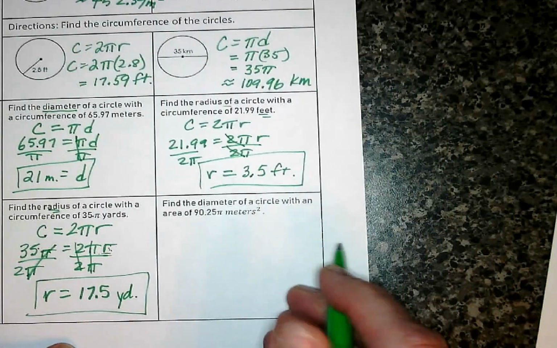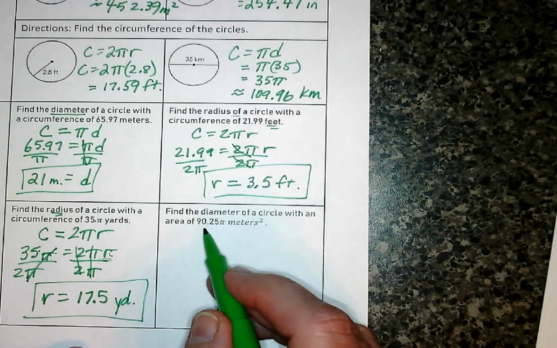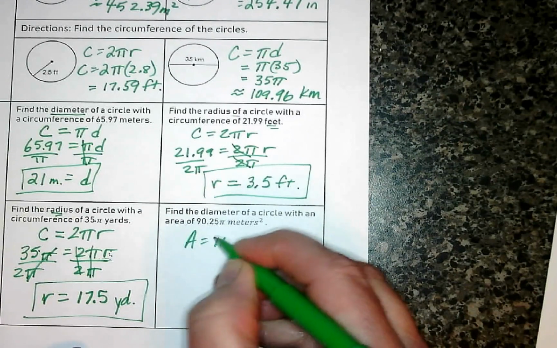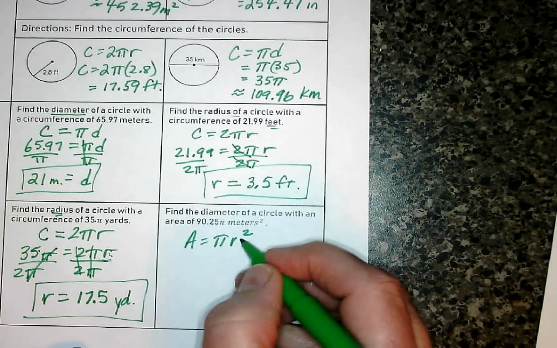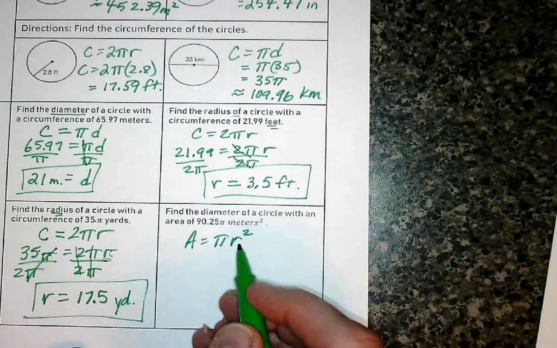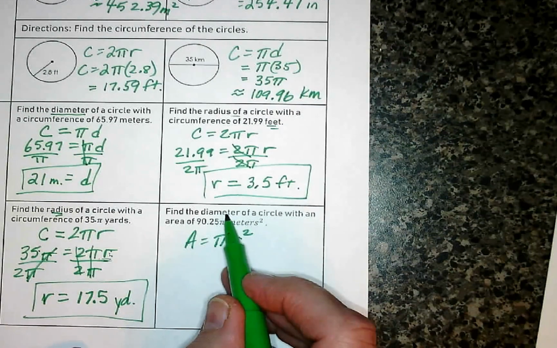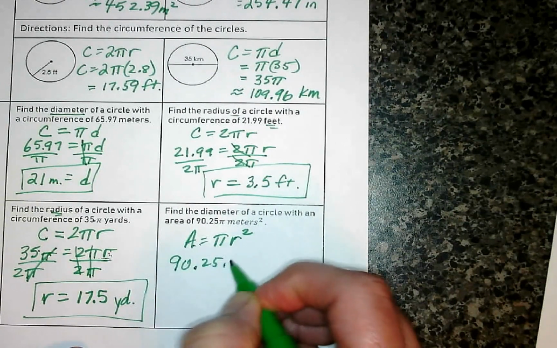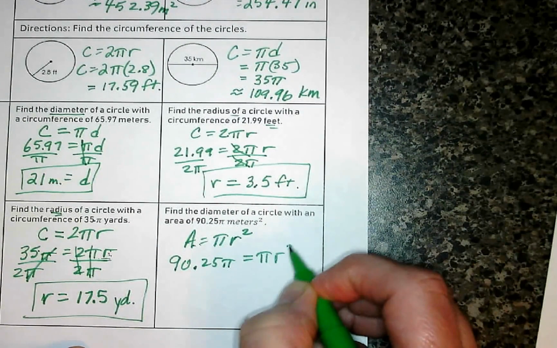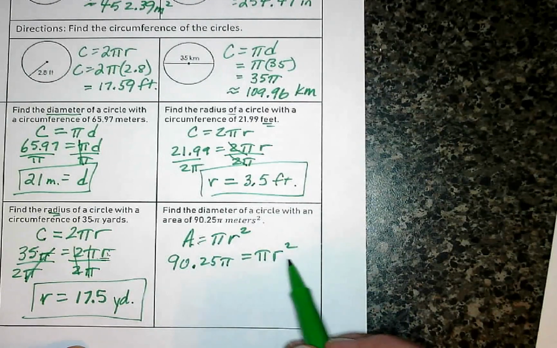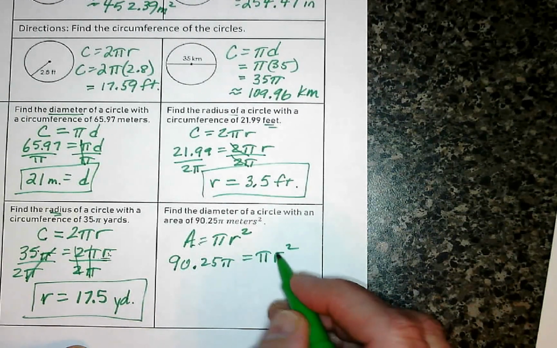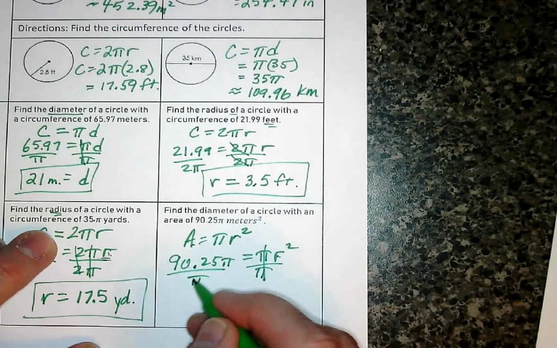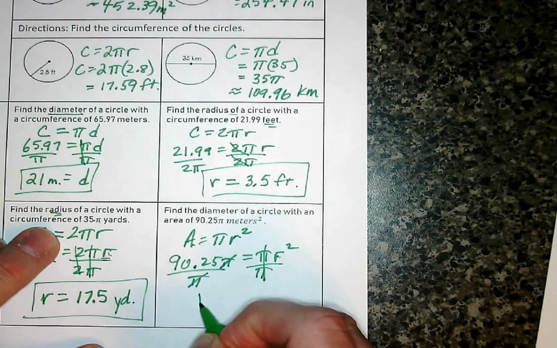The last one says find the diameter with an area of 90.25. Okay, so area equals pi r squared. Now that's the only one we have for area, so we're going to have to find r and then double it to get the diameter. So I'm going to plug in A is 90.25 pi equals pi r squared. See, I'm just filling that in there. So I want r by itself, so I'm going to divide by pi. All right, so those are gone, these pi's are gone. So what that leaves me is r squared equals 90.25.